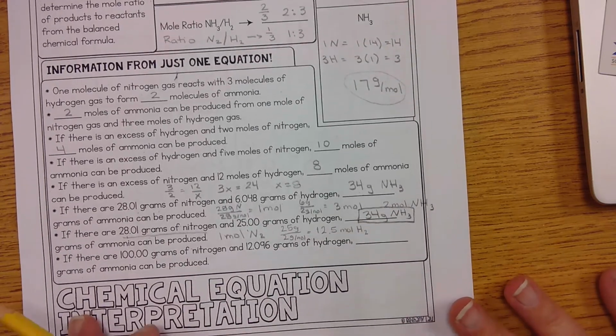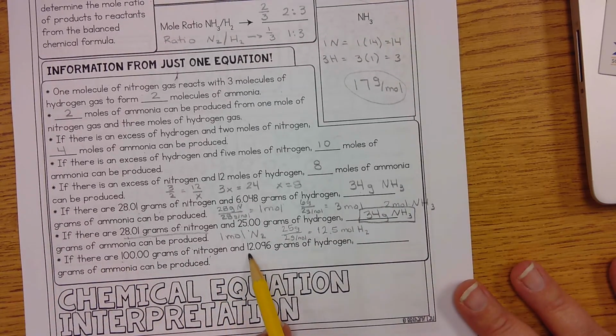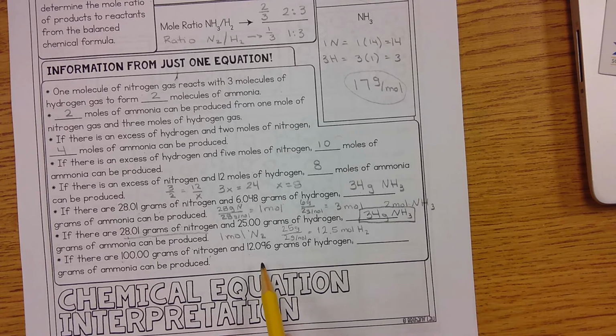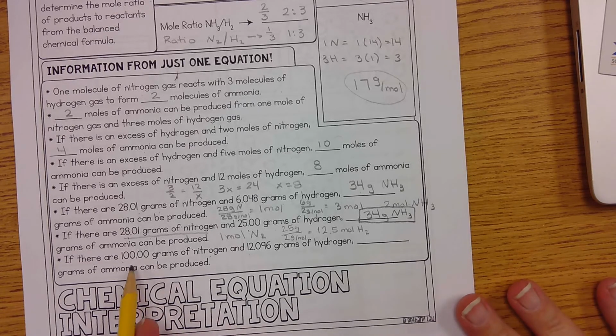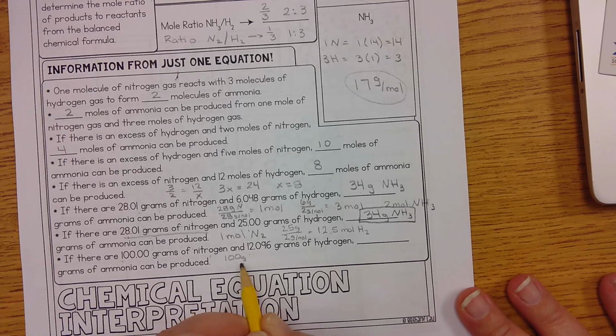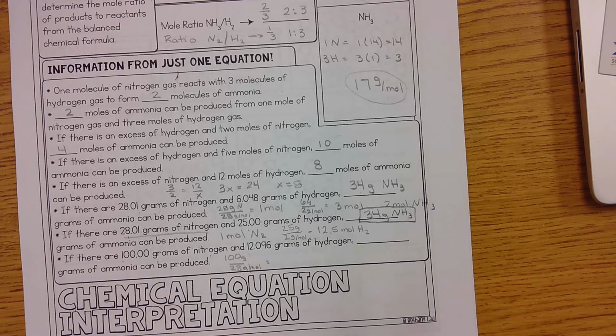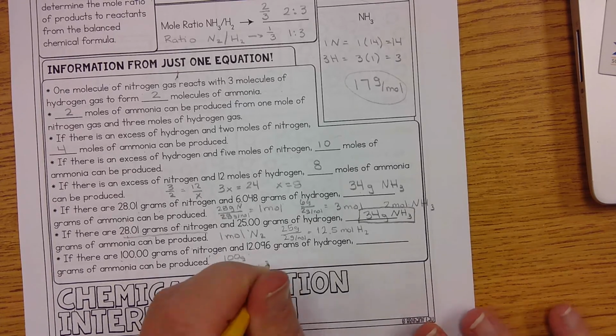Right? Now here, last one, 100 grams of nitrogen, excuse me, 12 grams of hydrogen. How much ammonia can I make? Well, 100 grams of nitrogen divided by 28 grams per mole is, I do have a calculator here, 100 divided by 28, 3.6.